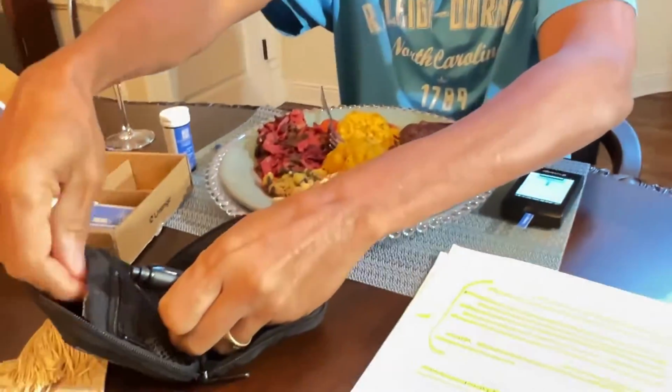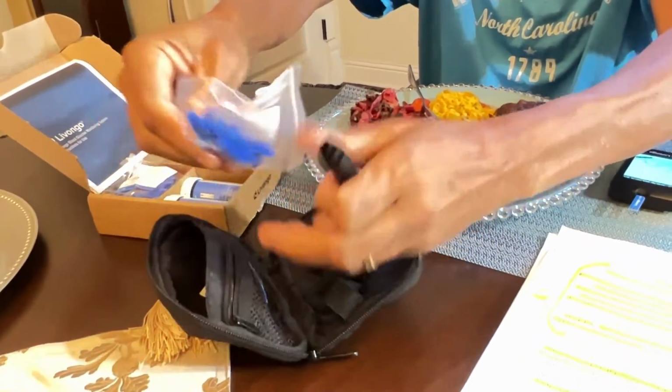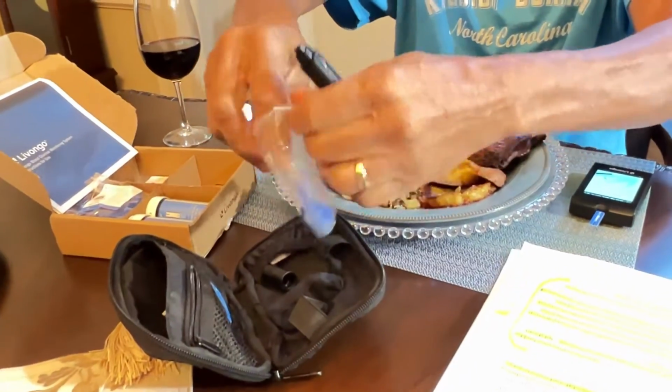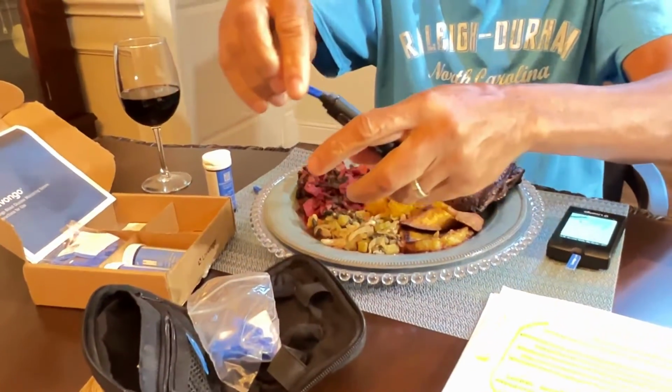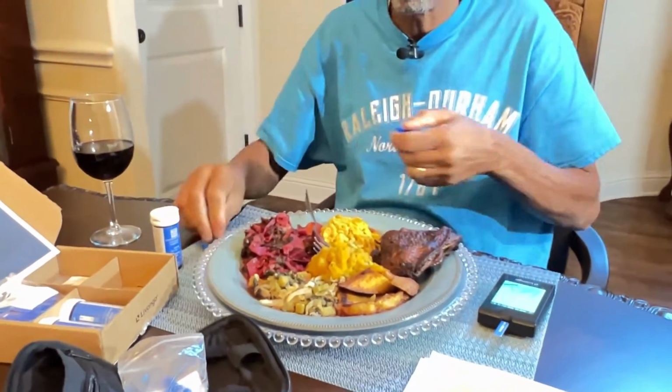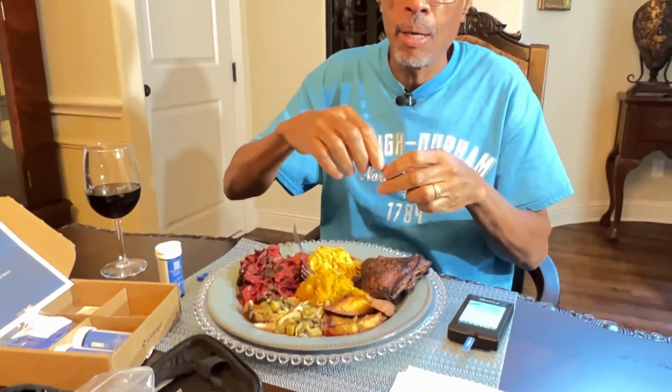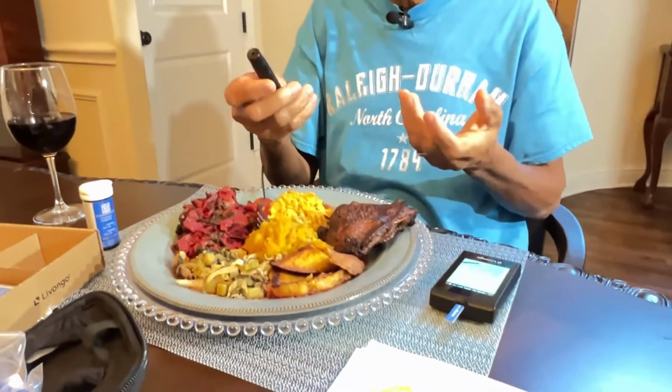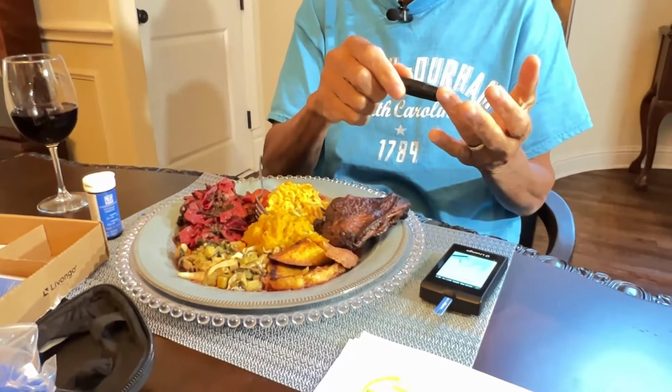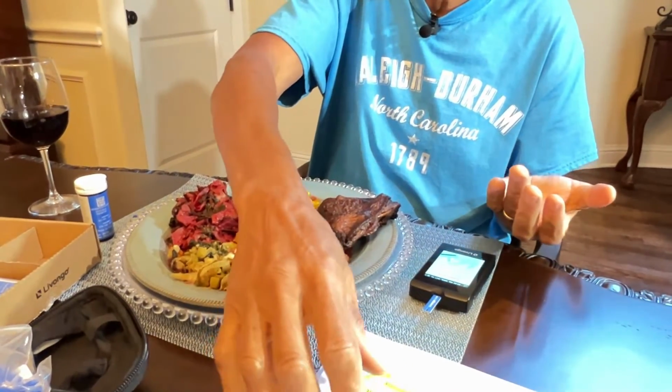So I'm going to put this test strip in here in this meter. I have to get a new needle. I get a new needle all the time. For each test, I get a new needle. And I have the needles here. I put the needle in my pricker, take off the head, cover this back, and that's it. So I'm going to prick my finger, and I'm going to squeeze a little bit of blood out of there. My hands are clean. I wash my hands before I come to eat all the time. So I'm testing again before I eat.